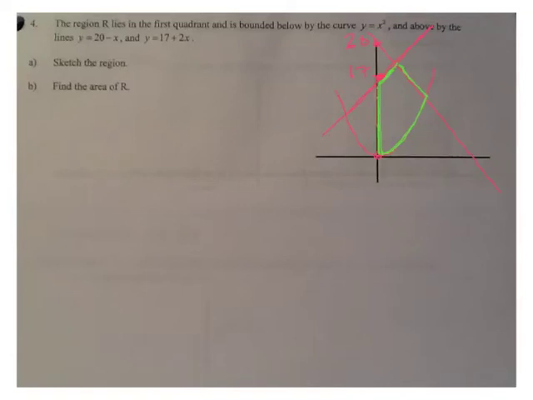Okay, we're looking at a region R that's in the first quadrant, and it's bounded below by y equals x squared and above by the lines y equals 20 minus x and y equals 17 plus 2x. I've gone ahead and sketched the region for you. The area that I have highlighted in green is the region that we're looking at. Now we want to find that area.